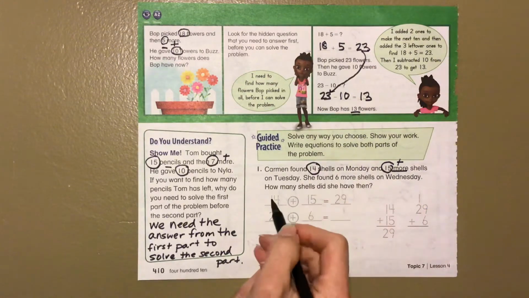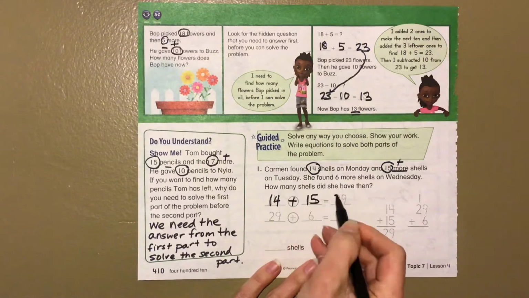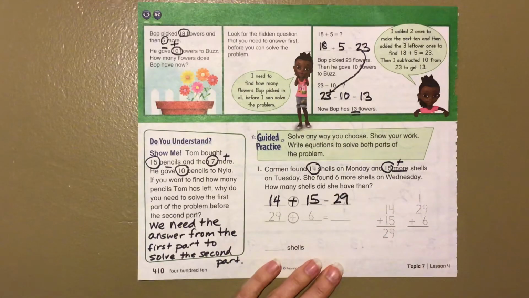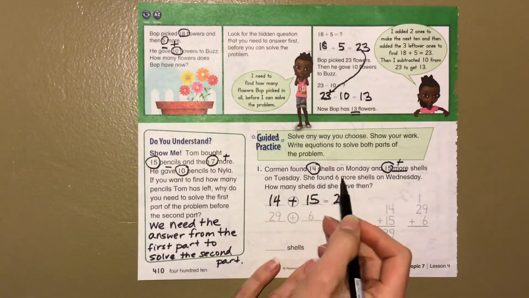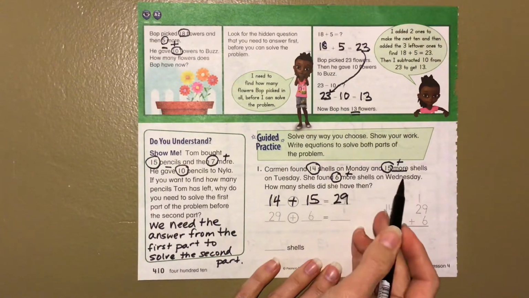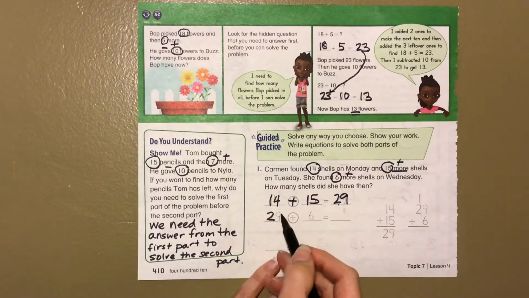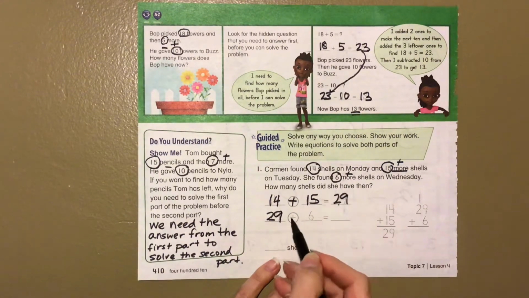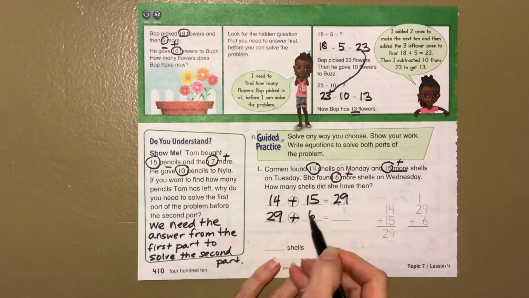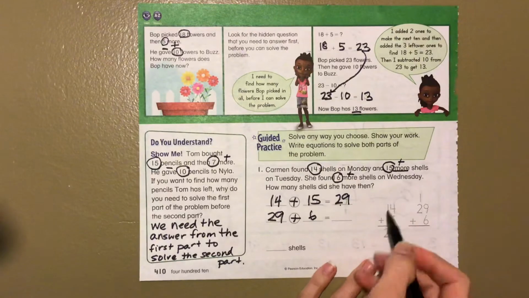We're going to stop right there. 14 plus 15 equals 29. Now let's read the next part. She found 6 more lets us know we're adding, shells on Wednesday. So we know we need to take this number here, 29, and bring it down here. 29 plus 6 more shells. Over here it has it where we can stack it and add it.